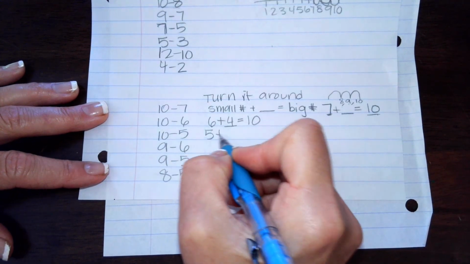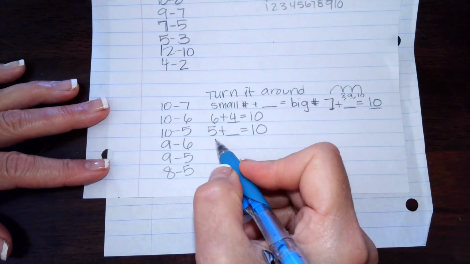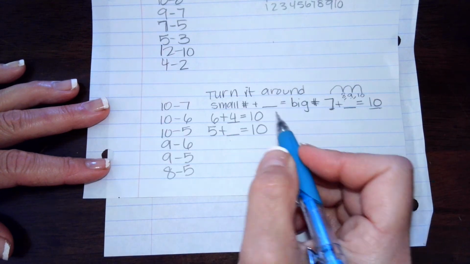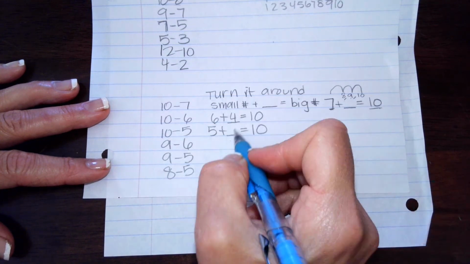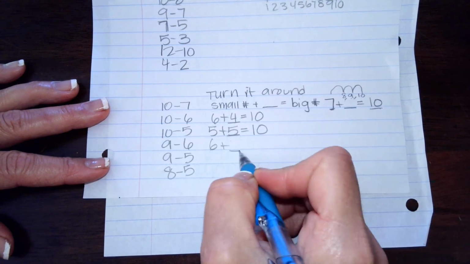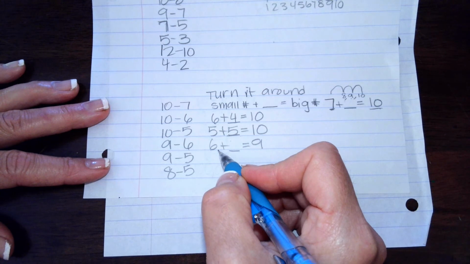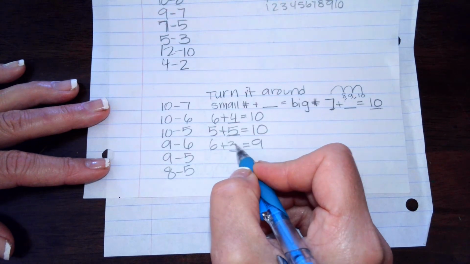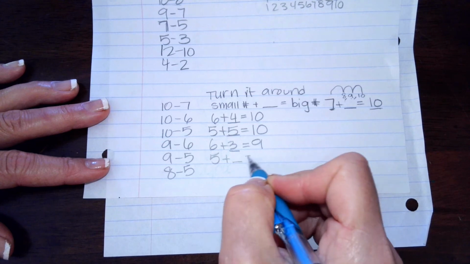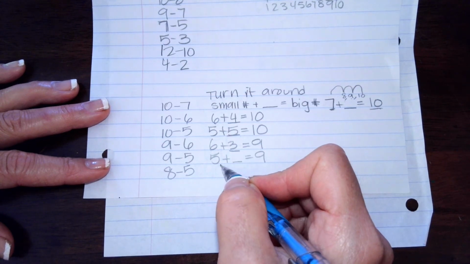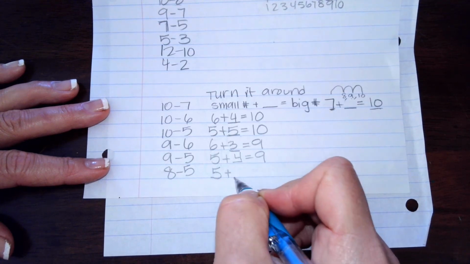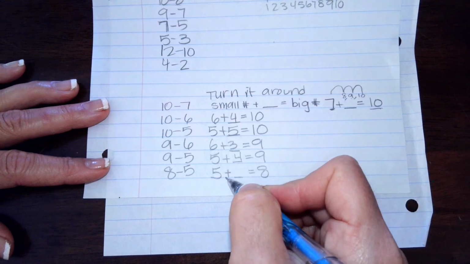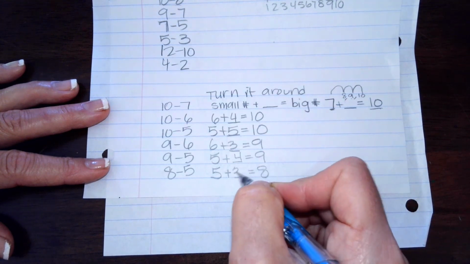This one can be easy because I know a fact family that helps me here. 5 plus something equals 10. 5 plus 5. 6 plus something equals 9. Well, I know I start at 7, 8, 9. That's a 3. 5 plus something equals 9. I start at 6 and go 6, 7, 8, 9. That's a 4. I take the small number plus blank equals the big number. I start at 6, 7, 8. That's a 3.